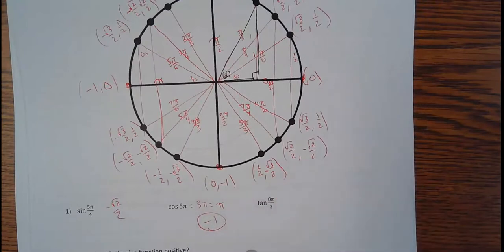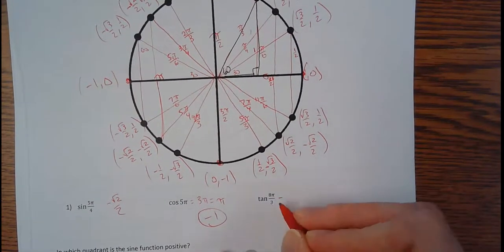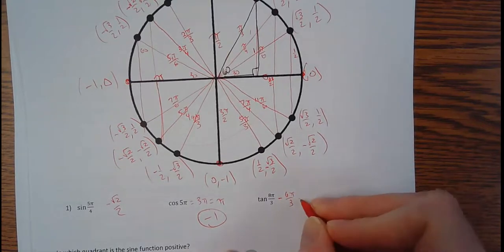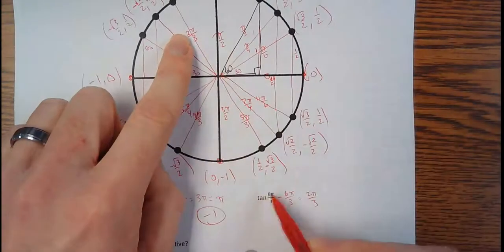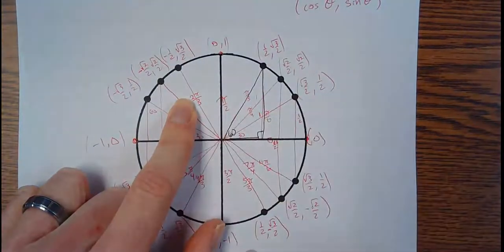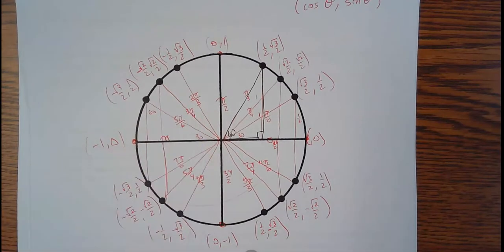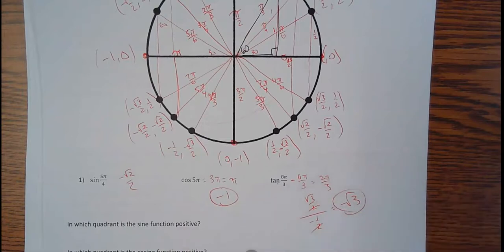8 pi over 3. If you divide that, that's more than 2 pi. So I want to subtract from that 2 pi, which would be the same thing as 6 pi over 3, because 6 pi over 3 is 2 pi. So now I get 2 pi over 3. That's where I need to go. So 2 pi over 3 is right here. I want the tangent ratio, so I'm going to go sine over cosine. So radical 3 over 2 over negative 1 over 2. Cancel out the 2's. Negative radical 3. Sorry, I keep getting off the page when I do that. So, yeah, sine over cosine.